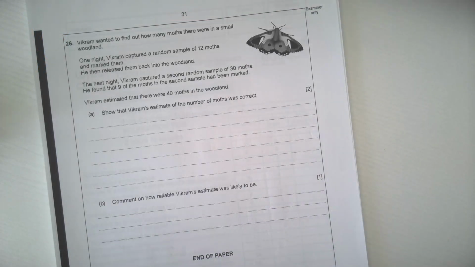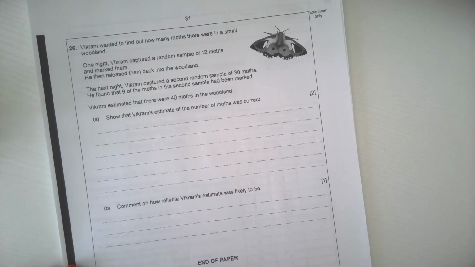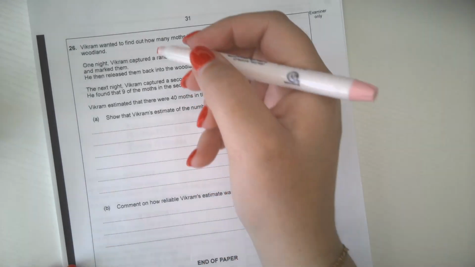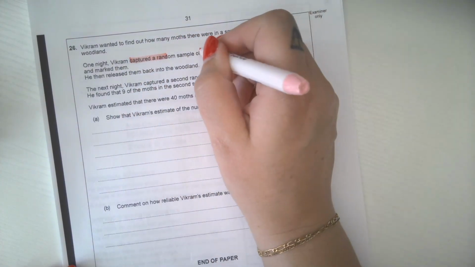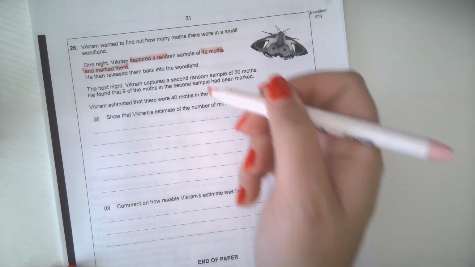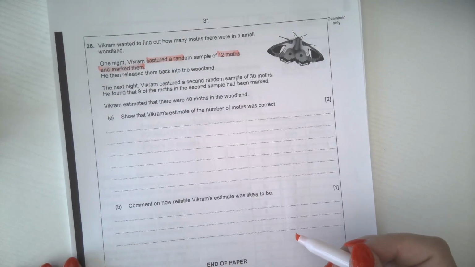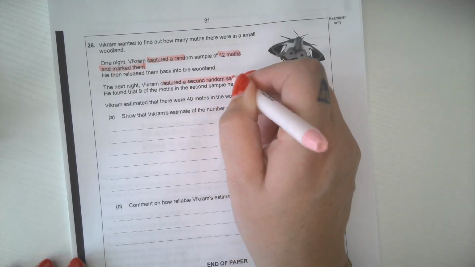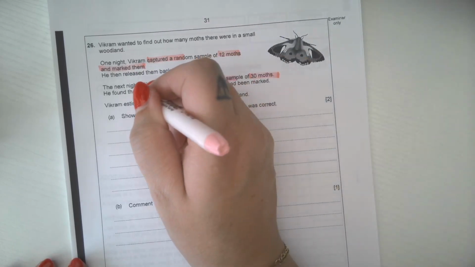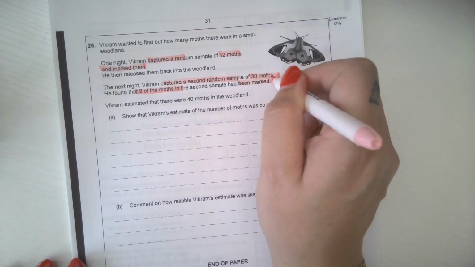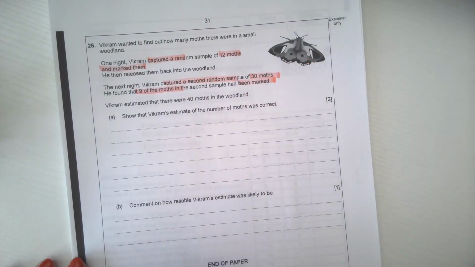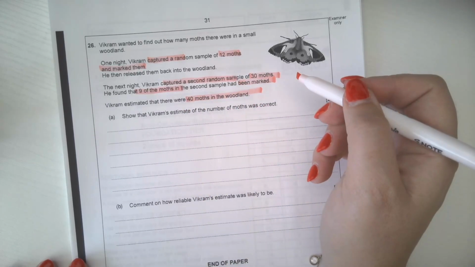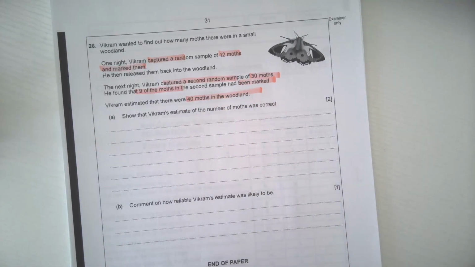Question 26. Vikram wanted to find out how many moths there were in a small woodland. One night, Vikram captured a random sample of 12 moths and marked them. He then released them back into the woodland. The next night, Vikram captured a second random sample of 30 moths. He found that 9 of these moths had been marked. Vikram estimated that there were 40 moths in the woodland. Show that Vikram's estimate of the number of moths was correct. So this is called capture recapture.